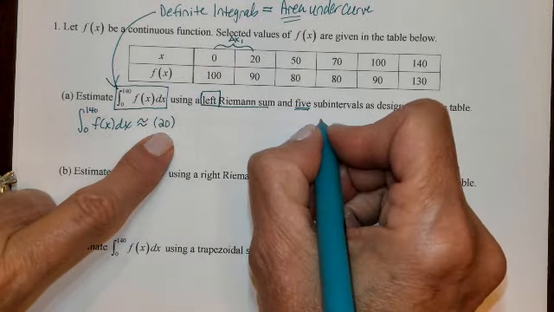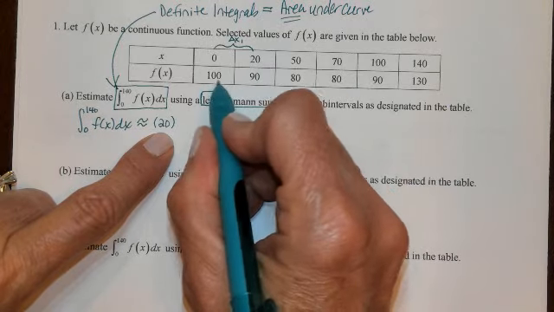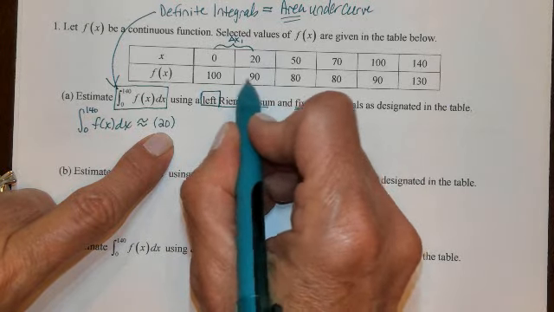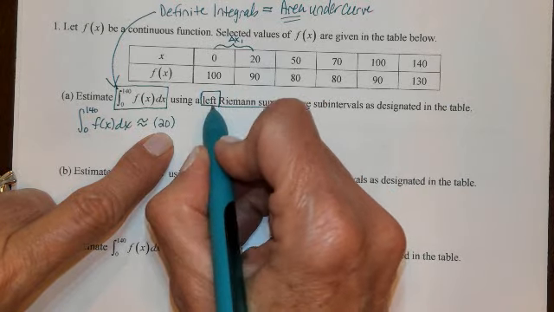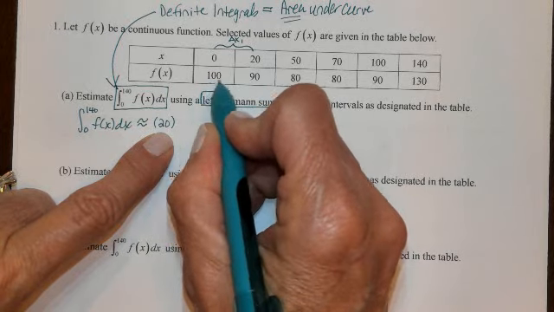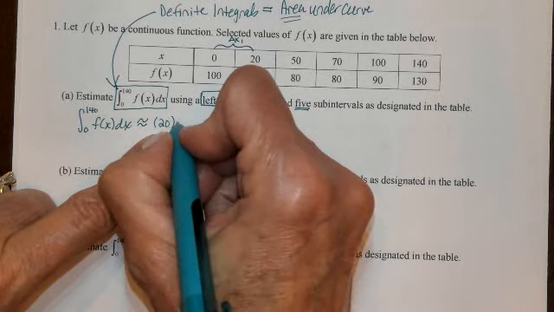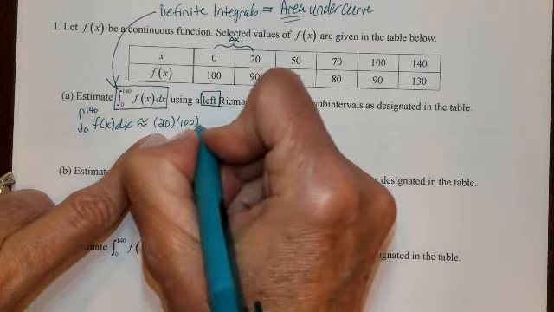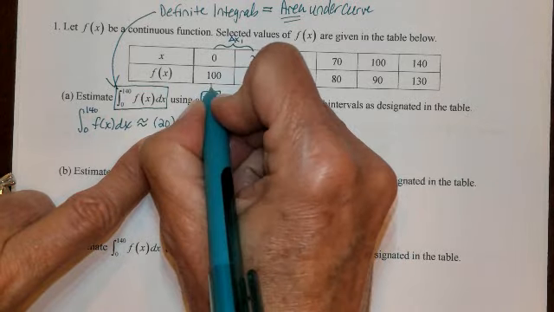We want the height now. Which of these will the height be? Well, if we're in a left Riemann sum, the left height needs to be the height of the rectangle, right? The left height. So this is height 1.